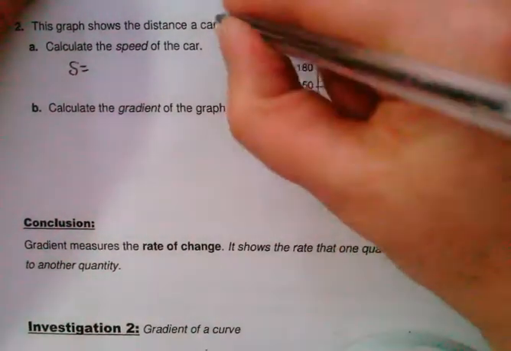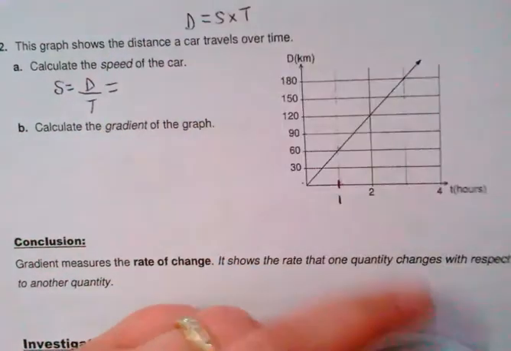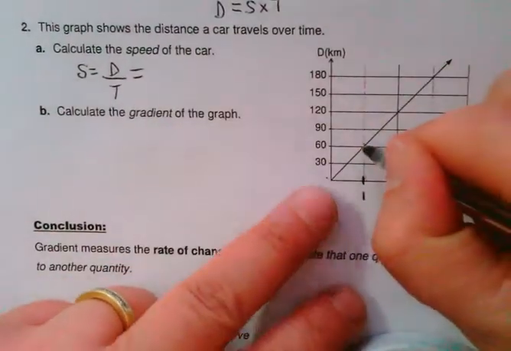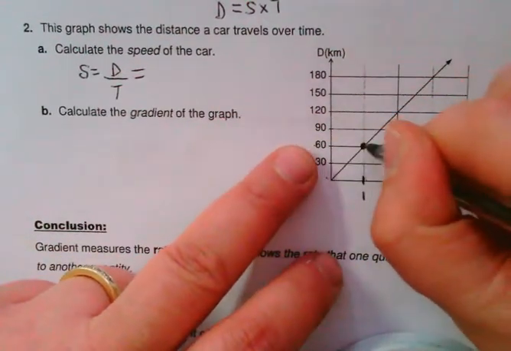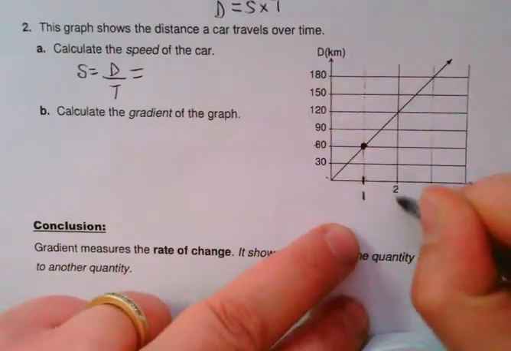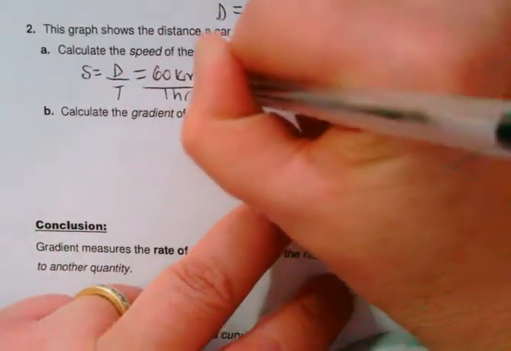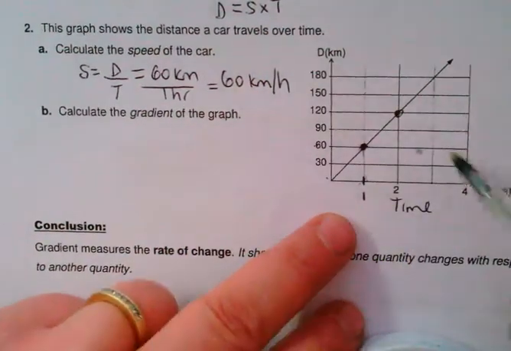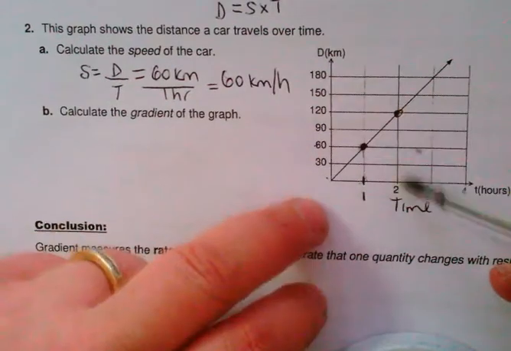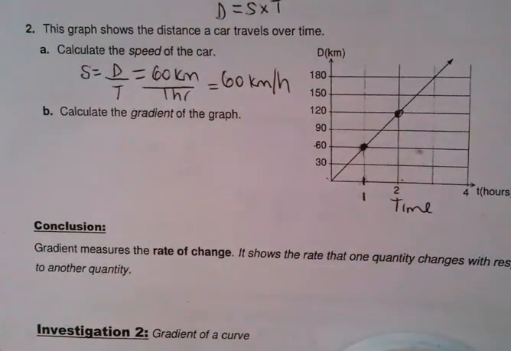Also, you might say, well, I know that distance is speed times time, so speed is distance over time. This is another way you could do it: at any particular point, the distance here is 60 kilometres and the time here is 1 hour. So it's 60 kilometres over 1 hour, which is 60 kilometres per hour. I could have also chosen this point and done 120 kilometres divided by 2 hours and get 60 kilometres per hour. But you can just see how far it travels in an hour.